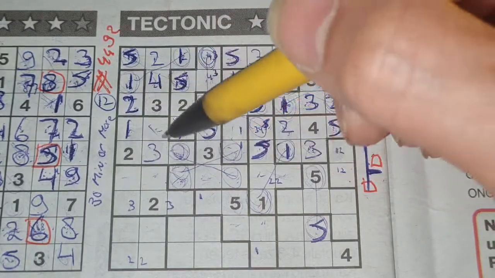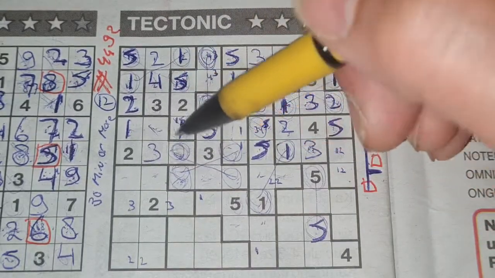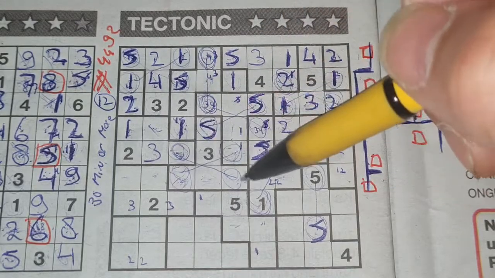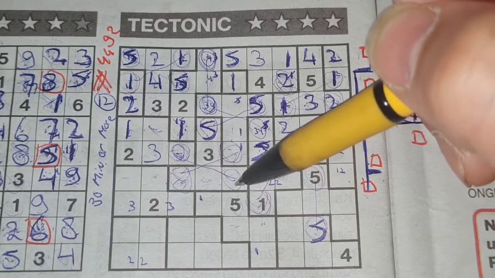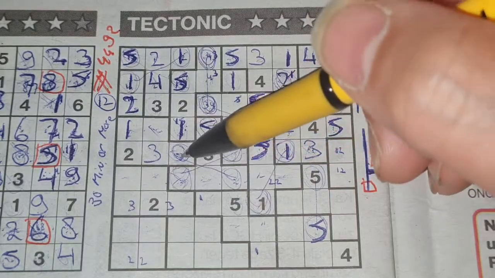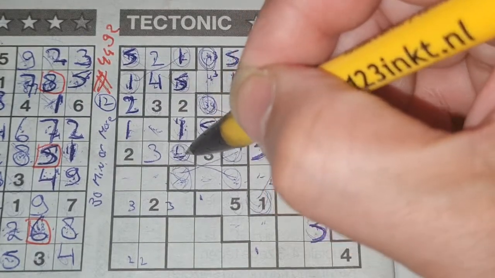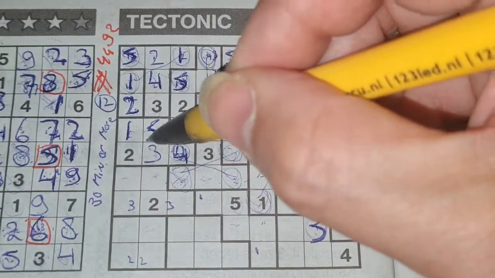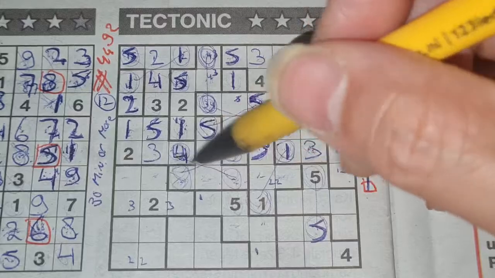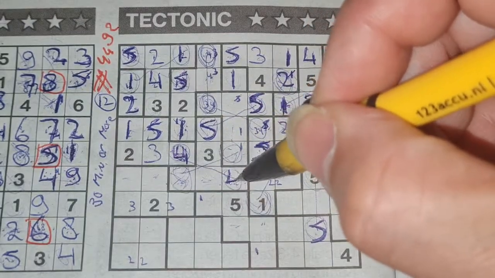2 boxes left in this area for numbers 4 and 5. Well, this box is connected with that box, and we have a 5 here, so it can't be a 5 anymore. So this box should be a 4, and that box should be a 5. This box is connected with that box, should be also a 4.